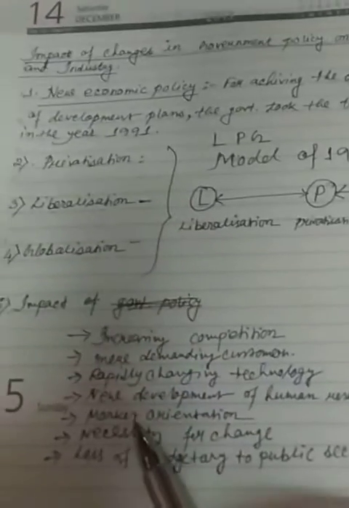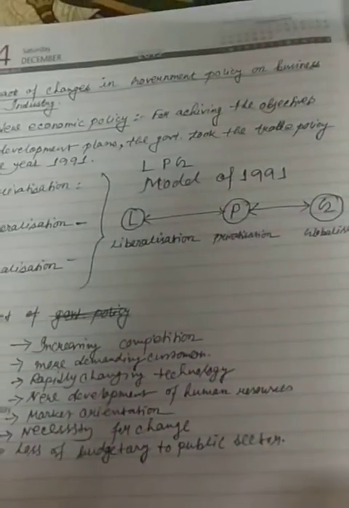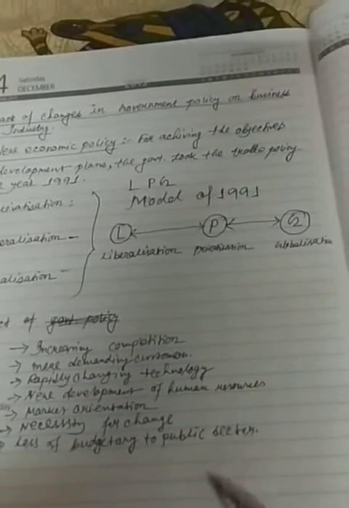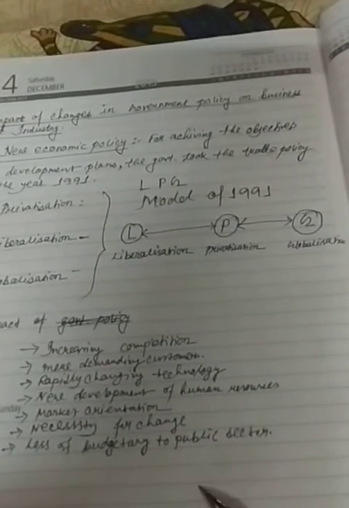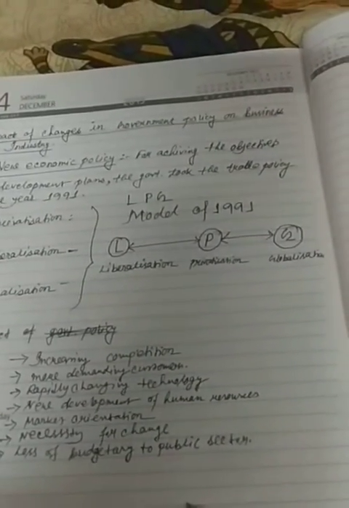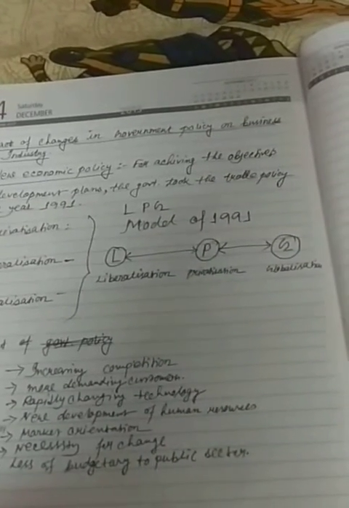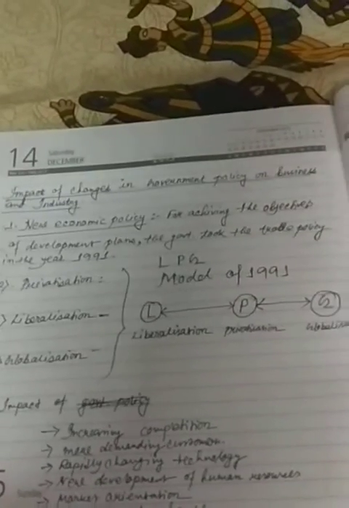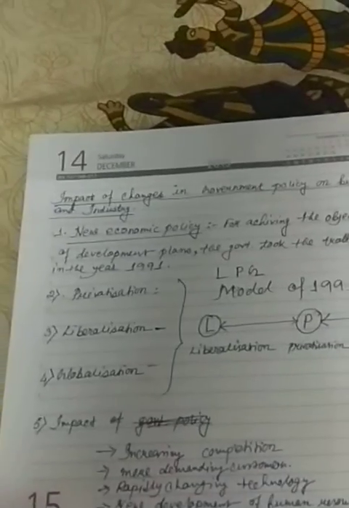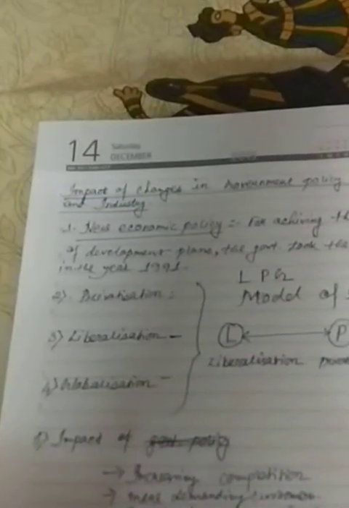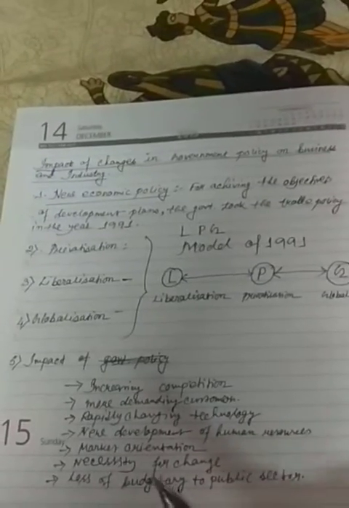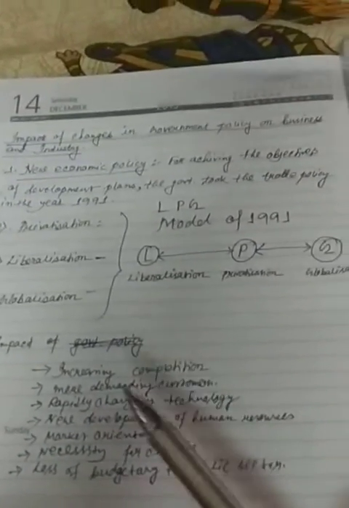Okay, next is rapidly changing technology. So many times we have discussed this matter. The rapidly changing technology environment has helped business firms to improve upon their goods and services, equipment and methods in order to face competition and survive in the market. Moreover, producers are now using world class technology, and without world class technology and very interesting goods or services, you cannot attract the customer.